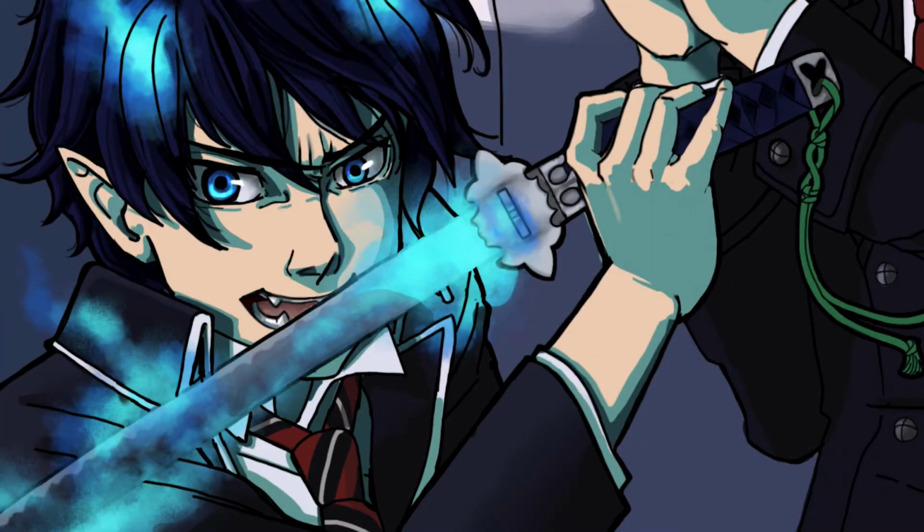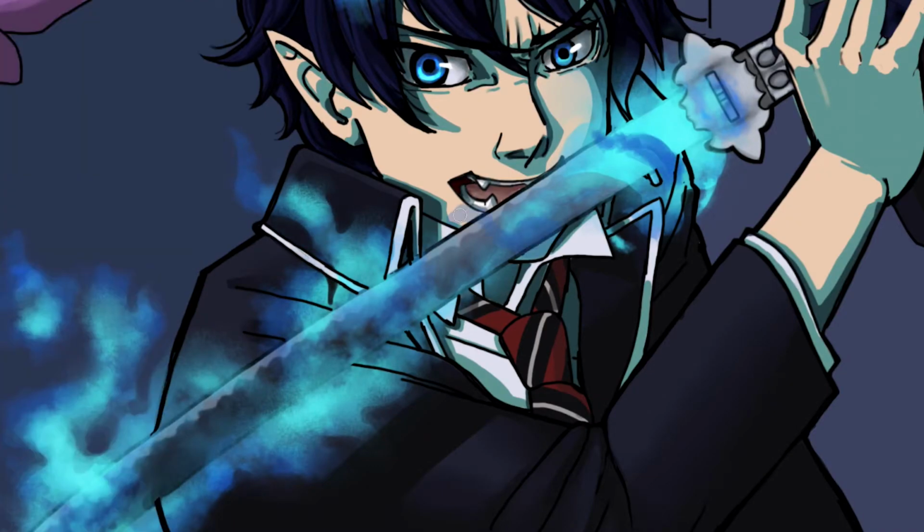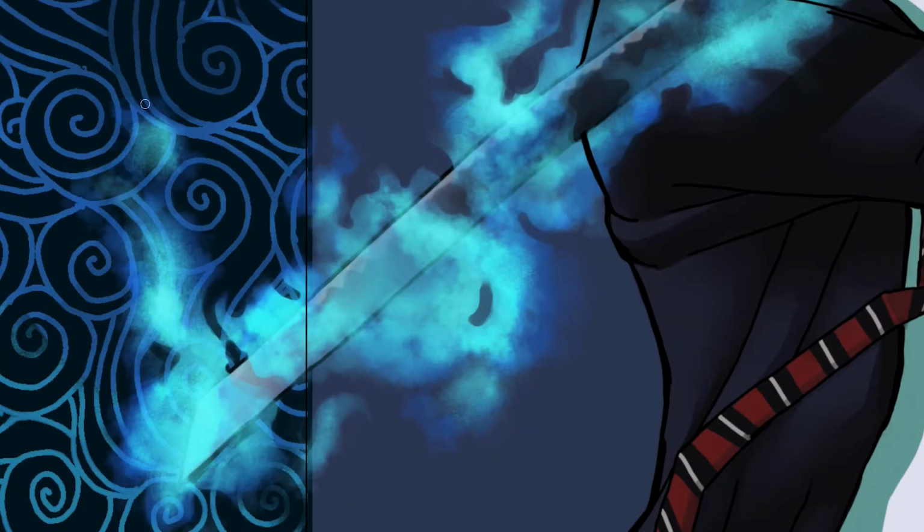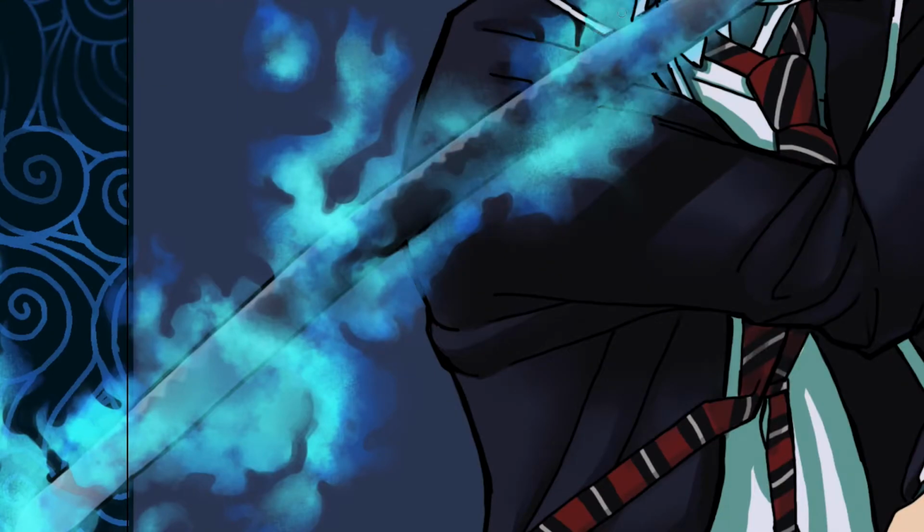So again, the sooner we figure out where in the image we're going to have the darkest darks and the lightest lights, the easier it is for us to continue with rendering any item in the piece.